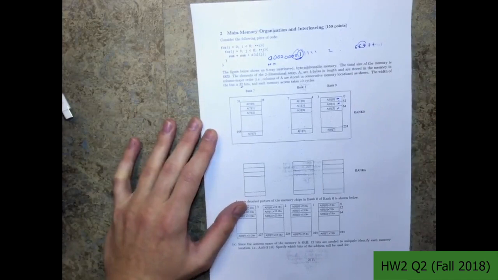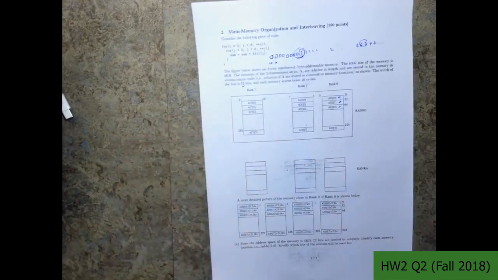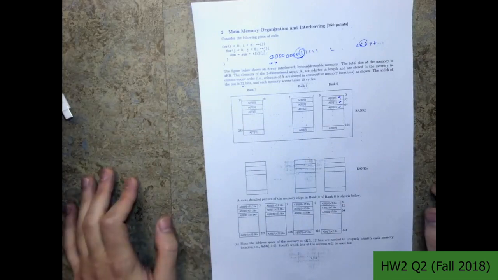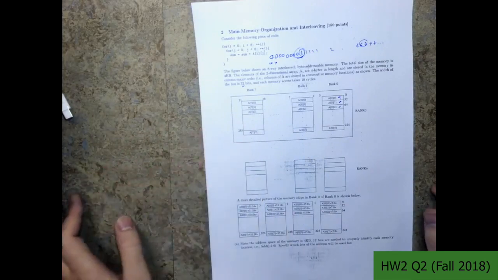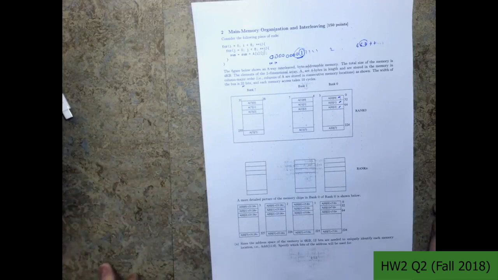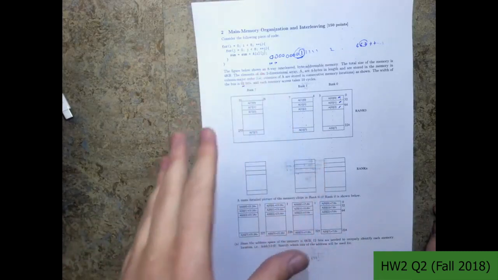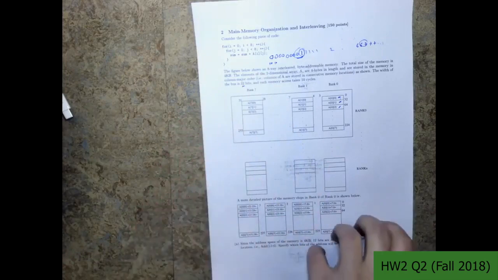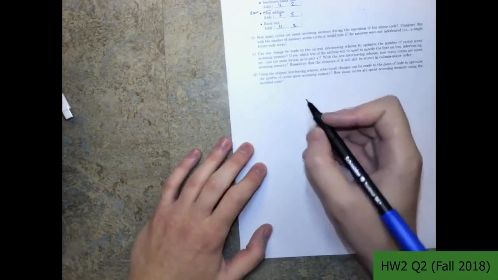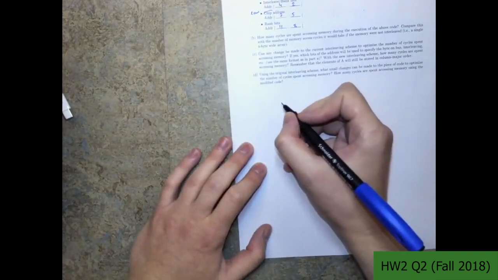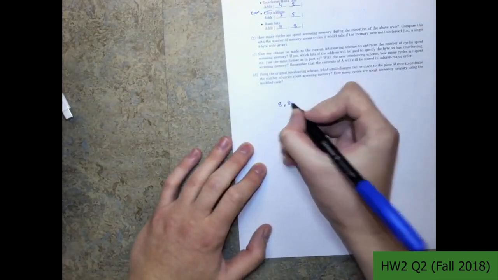Okay, and to calculate how many cycles it will require, since the array size is very small, one option is to count it, but you can also formalize it. The easier way of calculating this is assuming all accesses are bank conflicts. I'll just write it here. We have 8 by 8 accesses, right?